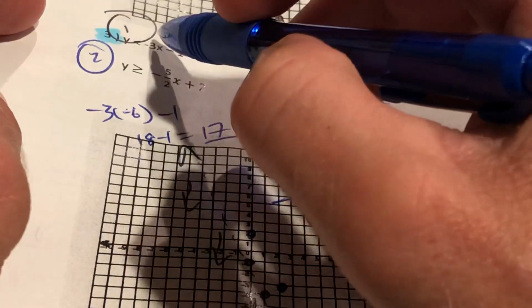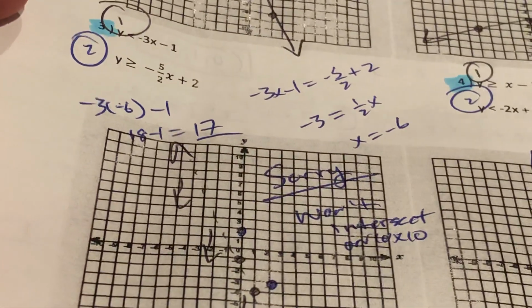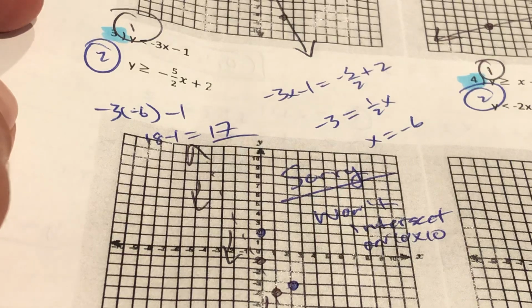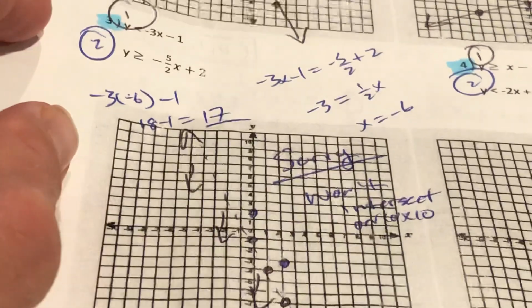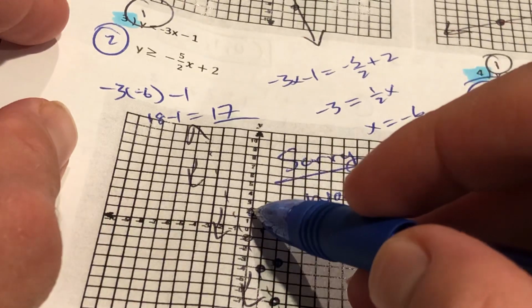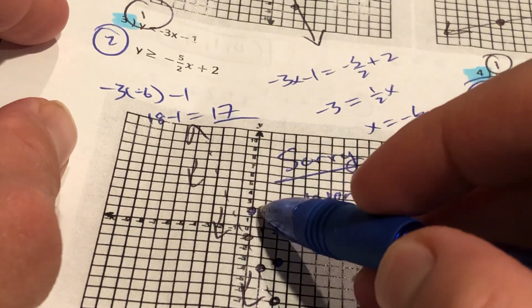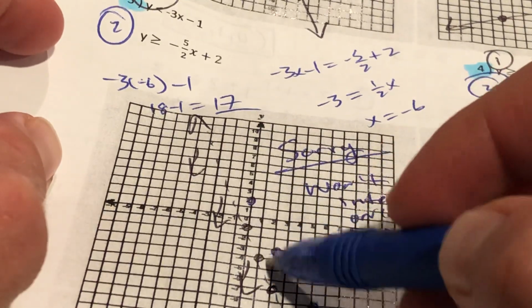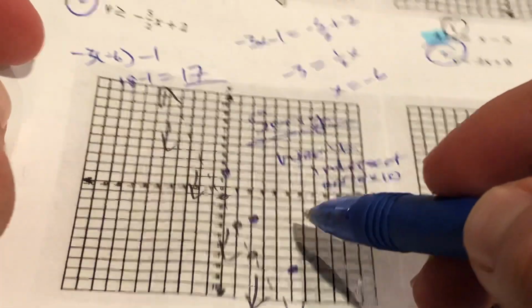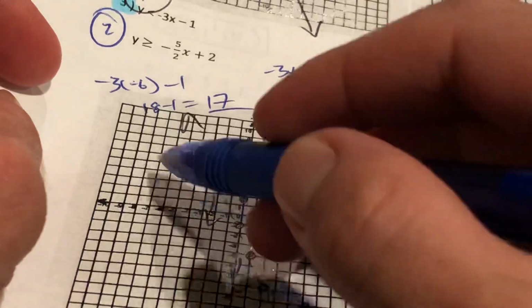Y is less than -3x minus 1. I've changed it for next year finally. -1 right here, sorry, -1's right here. Down 3 over 1, down 3 over 1. Okay, and then dot, dot, dot, you're going to shade below.